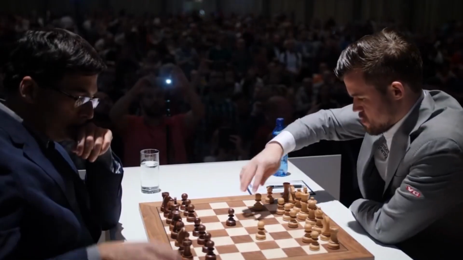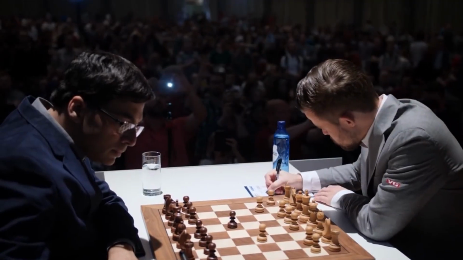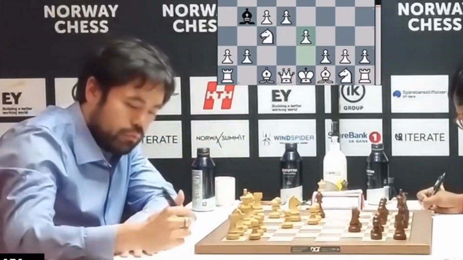Do you guys wonder what chess players write after making each and every move? There's a thing that they write on a piece of paper after every move. So, what's that? Basically, it's called a notation. You have seen Magnus Carlsen doing that, Pragnananda doing that, Hikaru Nakamura, each and every top level chess player doing that. So basically, it's called a notation.